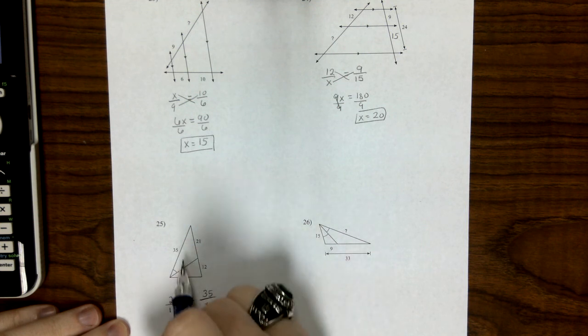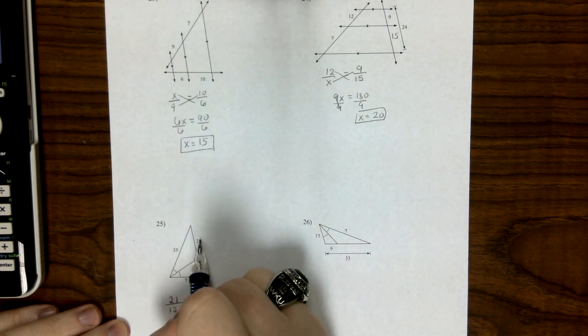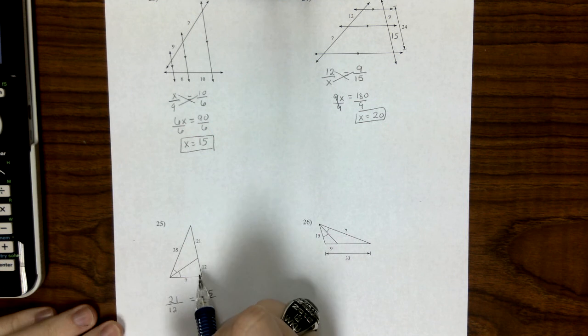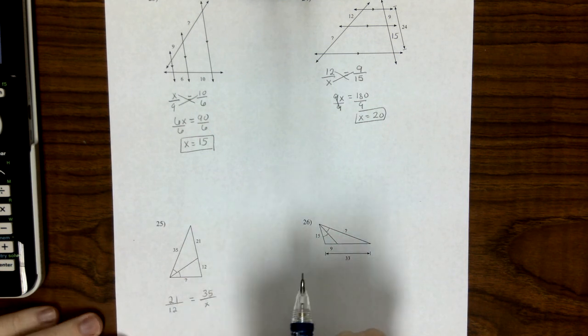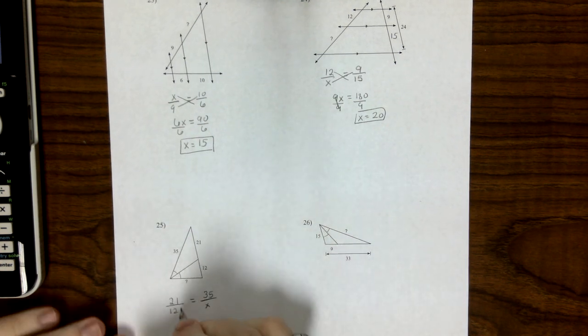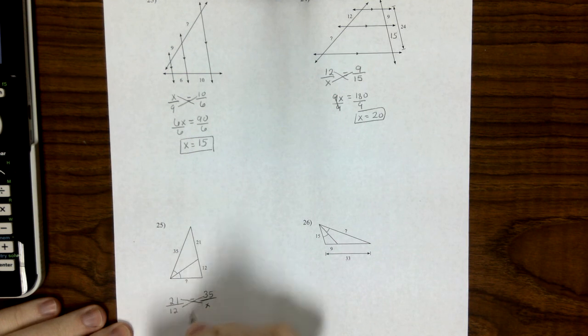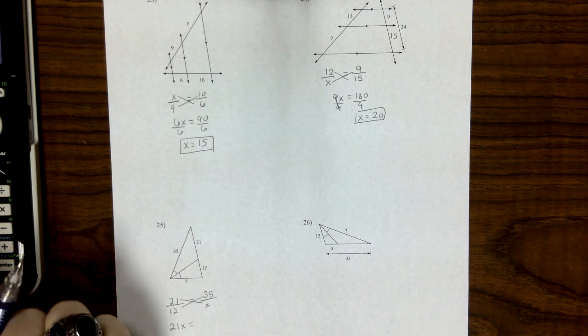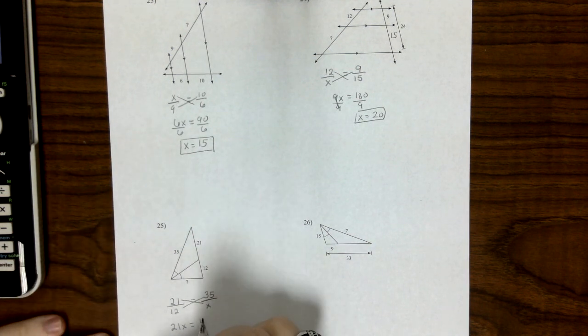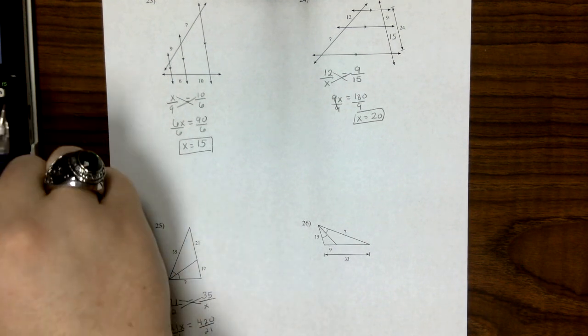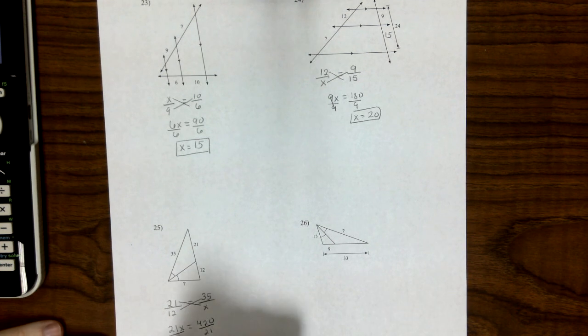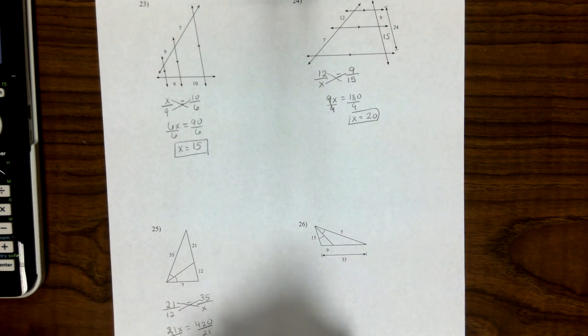What some kids do is they go this way. They do 35 over 21 and then x over 12. That's perfectly fine. If you think about the problem that way, go with it. But I went with this way. I'm going to stick with that. 21x equals 12 times 35 is 420, divided by 21. And we get that x is 20.